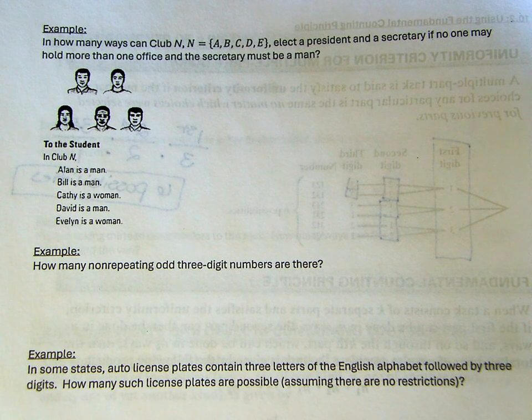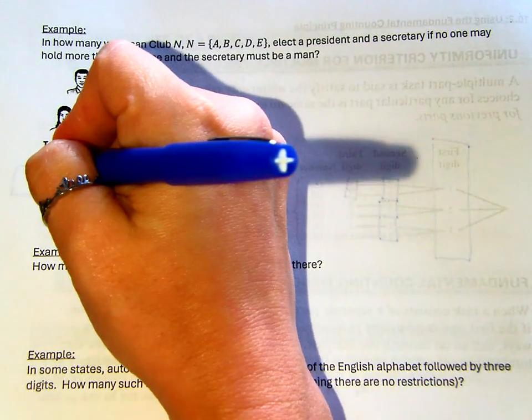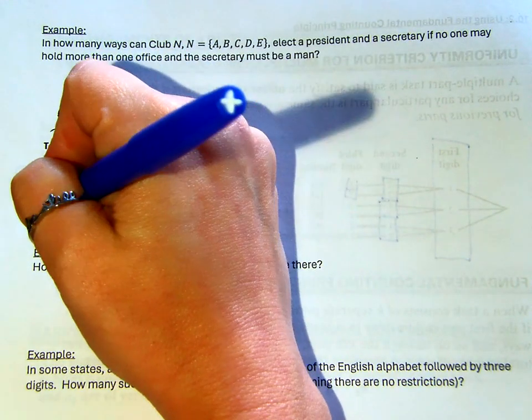It says, how many ways can our club N, which is A through E, elect a president and a secretary if no one may hold more than one office and the secretary has to be a man? So there's two different stipulations going on here. We're going to pick two different people to be two different positions. It cannot be the same person. And our secretary has to be a man. So luckily they list out who our men are. Our men are A, B, and D. Those are our men.